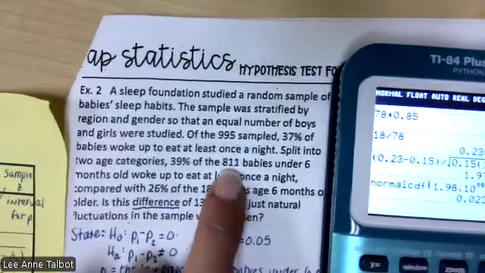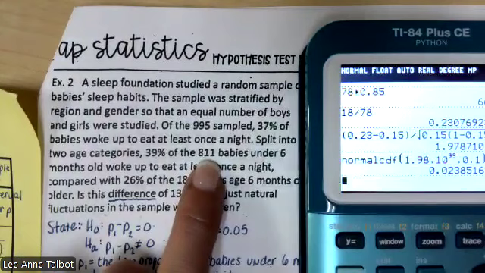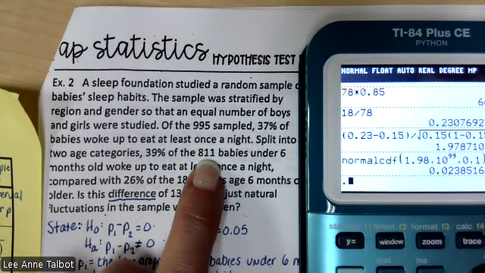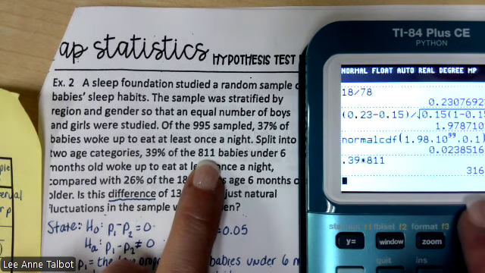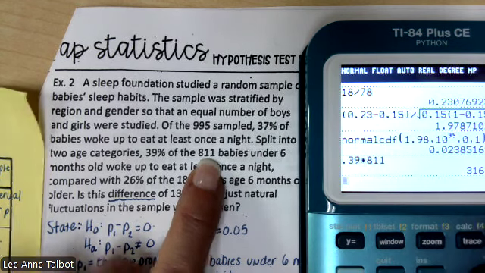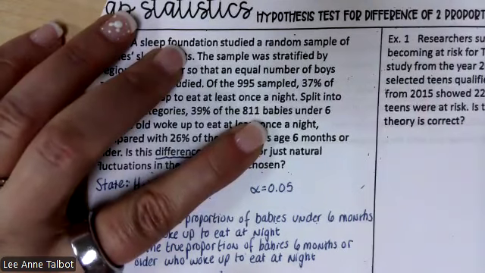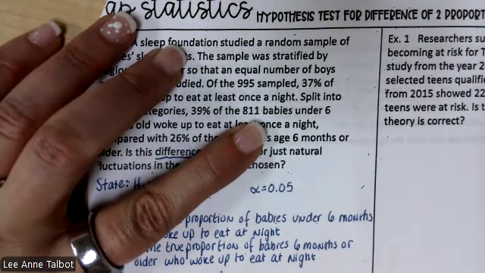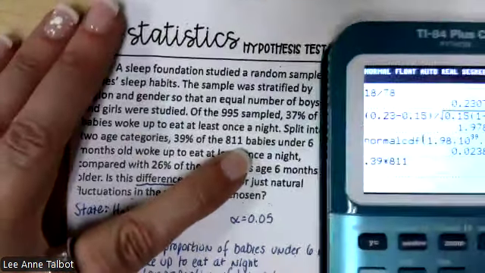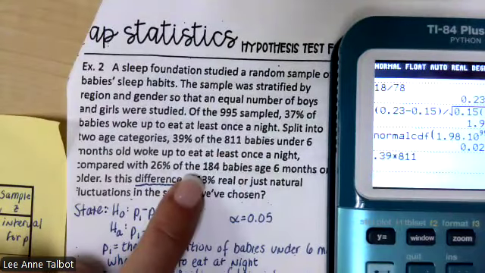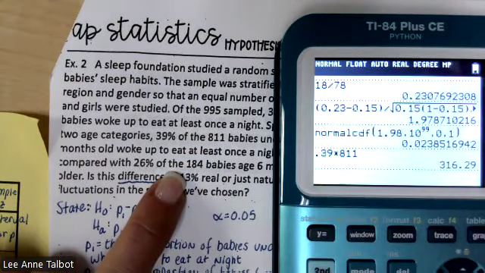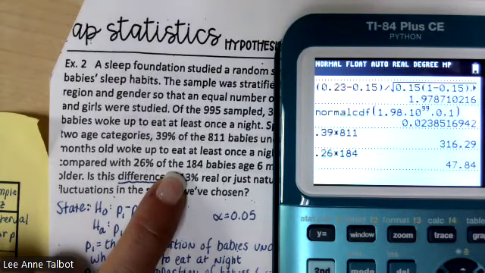Okay, so let's see. 39% of the 811, 0.39 times 811. So that's about 316 babies who woke up in the night, and then 26% of the 184 older babies.